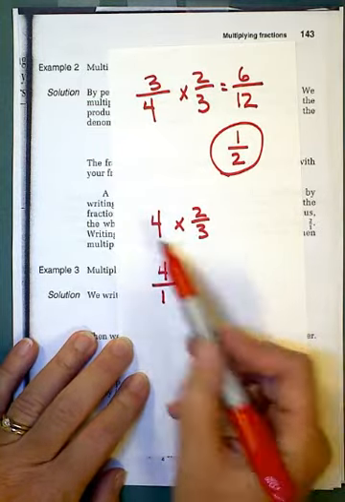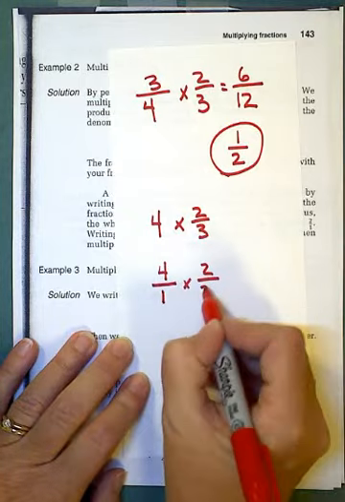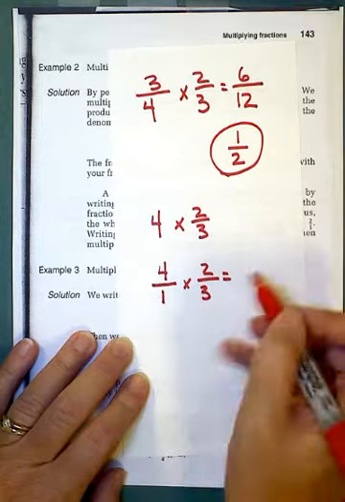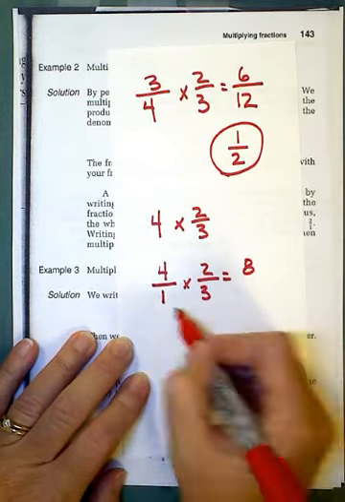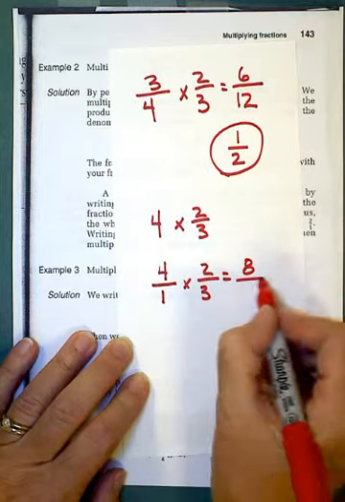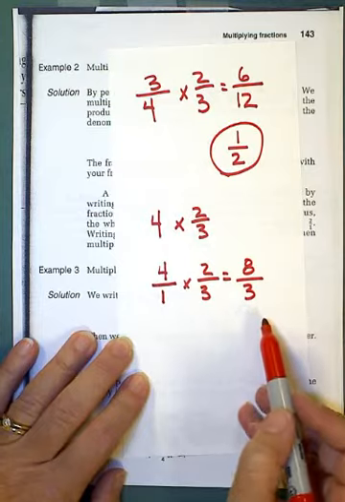Now I multiply my numerators. 4 times 2 is 8. I multiply my denominators. 1 times 3 is 3. My problem is not yet finished and in its final form because I can see that 8/3 is an improper fraction.